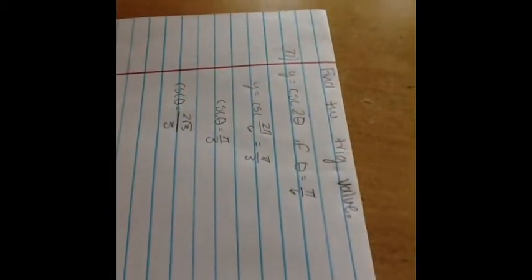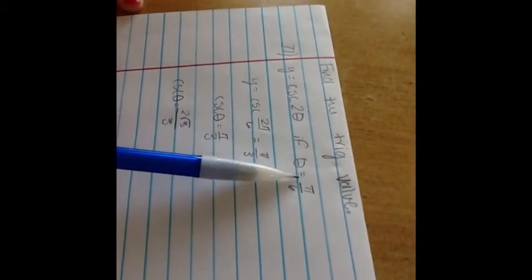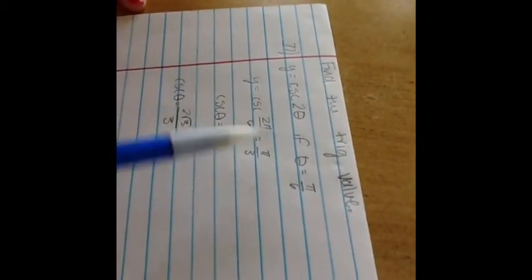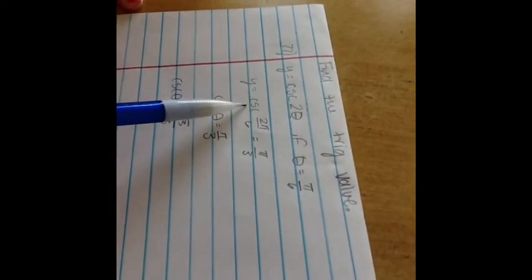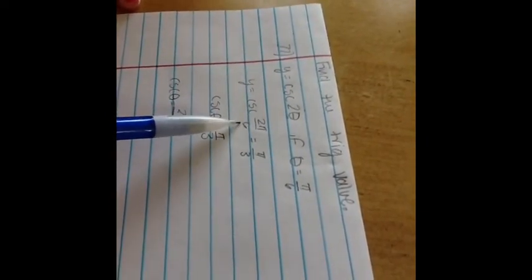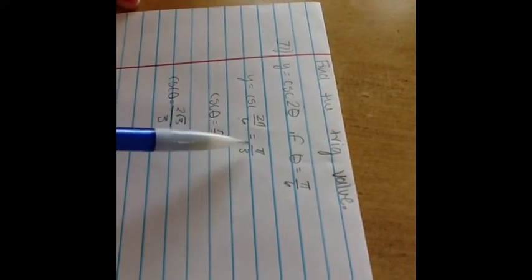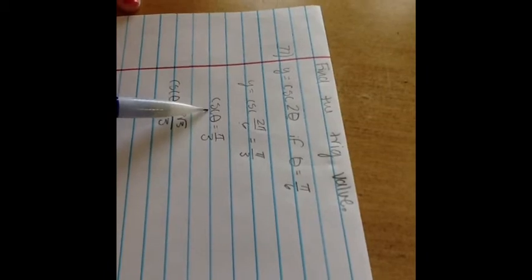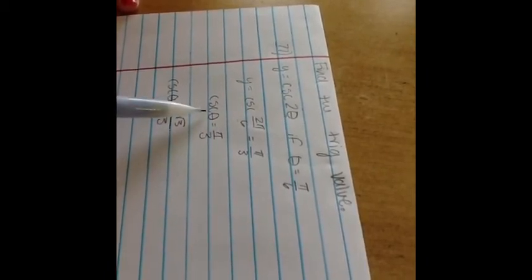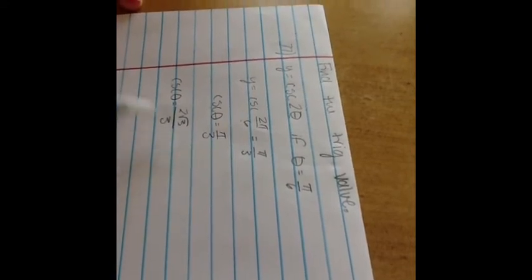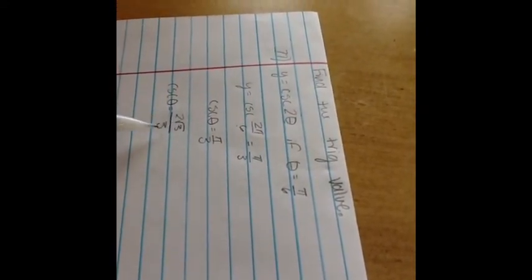Find the trig value. Your problem is y equals cosecant 2 theta if theta equals pi over 6. So you plug in your theta right here. So y equals cosecant 2 pi over 6. This always has to be reduced, so you reduce 2 pi over 6 to pi over 3. So you have cosecant of pi over 3, and you find cosecant of pi over 3 in your trig graph, and cosecant equals 2 square root of 3 over 3.